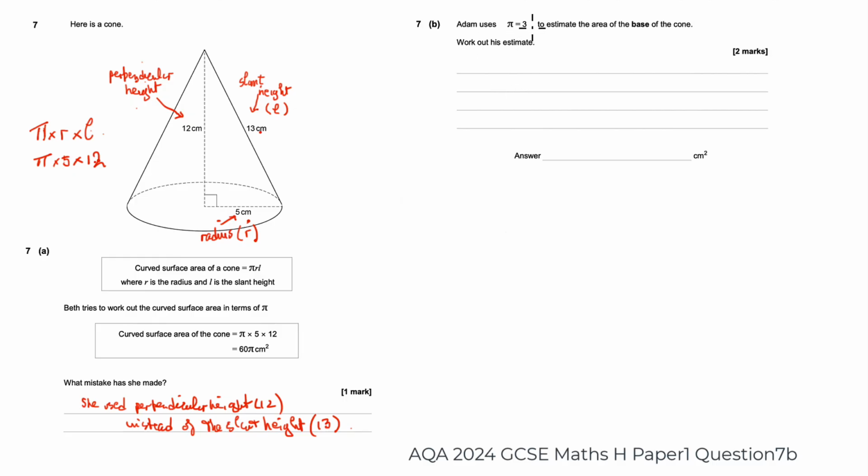Adam uses pi equals 3 to estimate the area of the base of the cone. And we have to work out his estimate. Now, remember I said the base of this cone is a circle. And the formula for the area of a circle is given by pi r squared. That just means pi times r times r. That is the area of a circle formula.